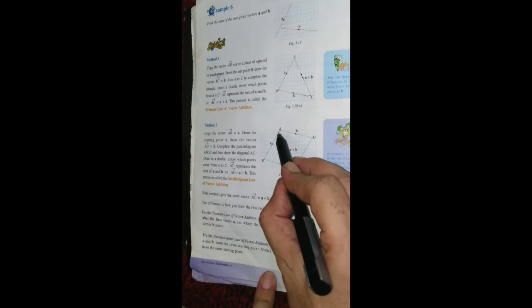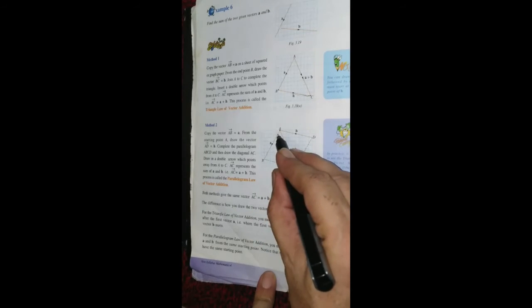When you draw the vector A, then you have to draw this line CD equal to the length of the vector A, and line BC equal to the length of AD.